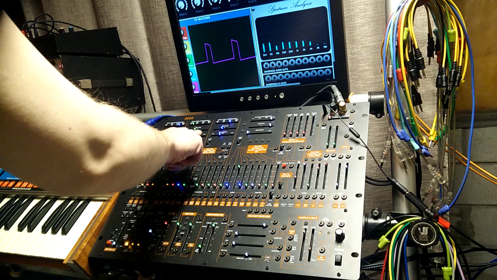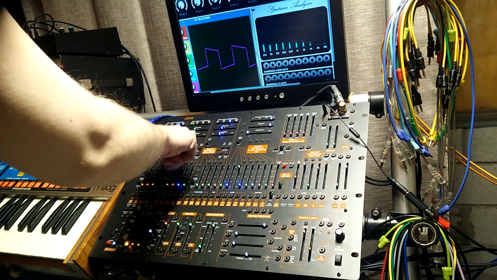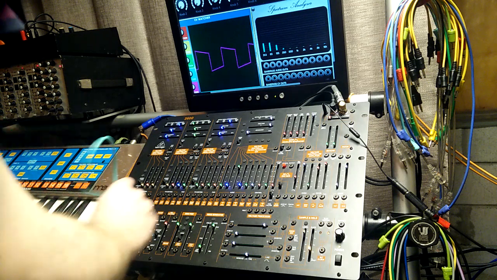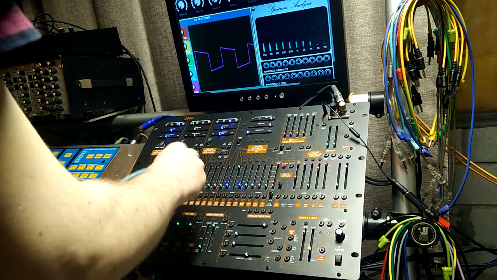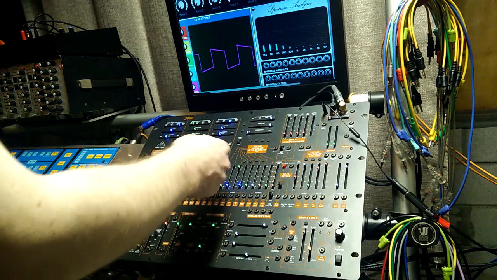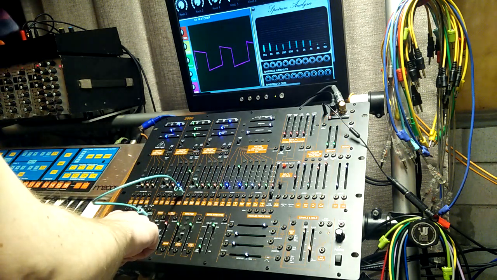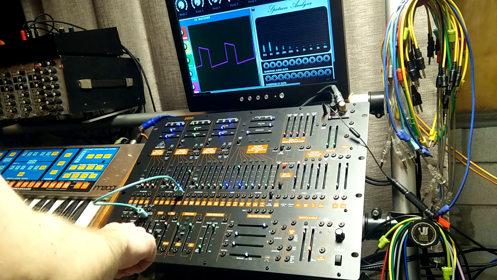If you move it, you can get some pretty animated sounds. If you send an LFO to the pulse width modulation, which not every synth has, but this one does, you can get these kind of sounds.